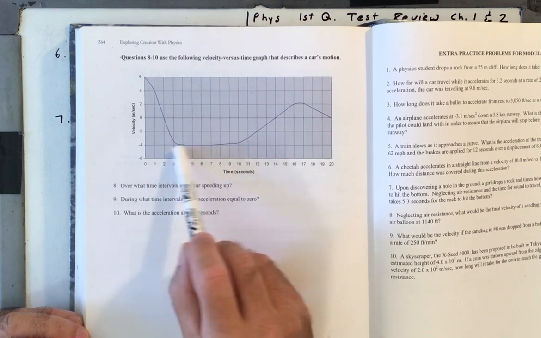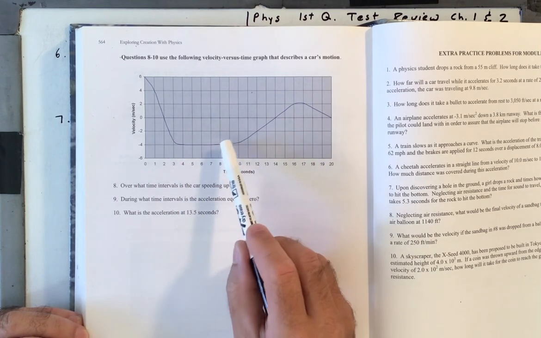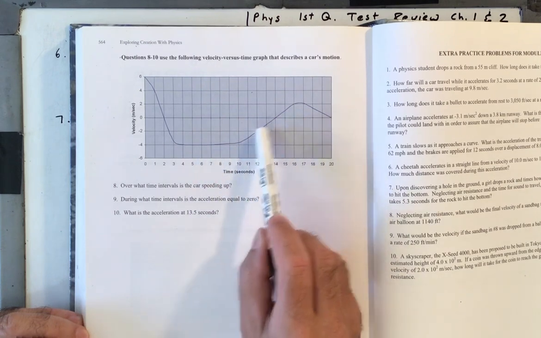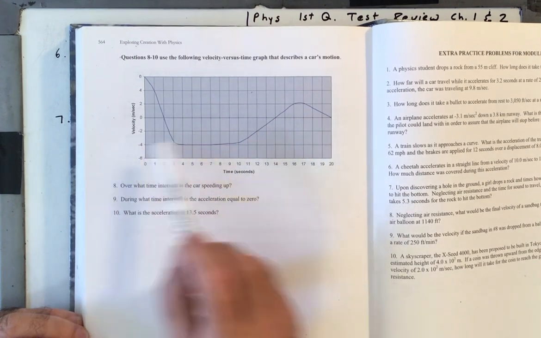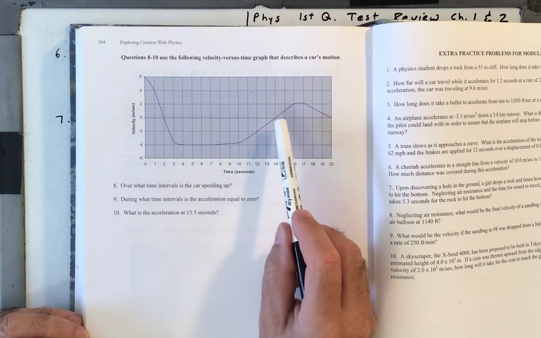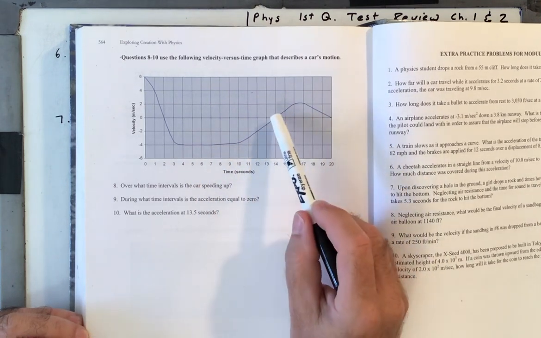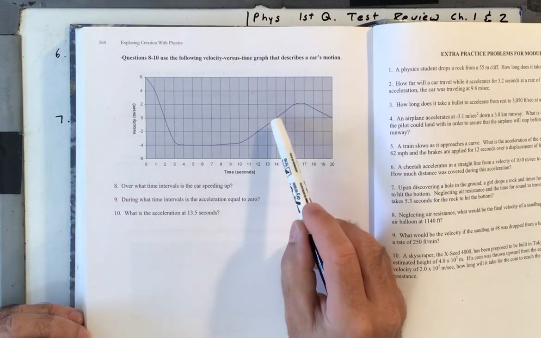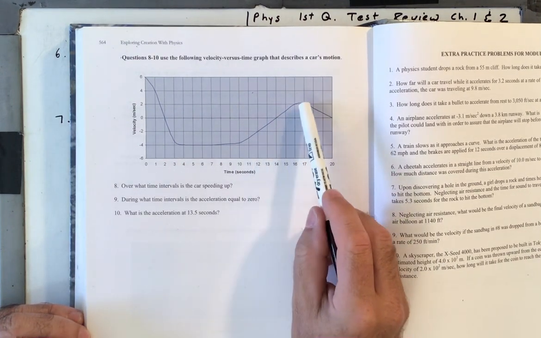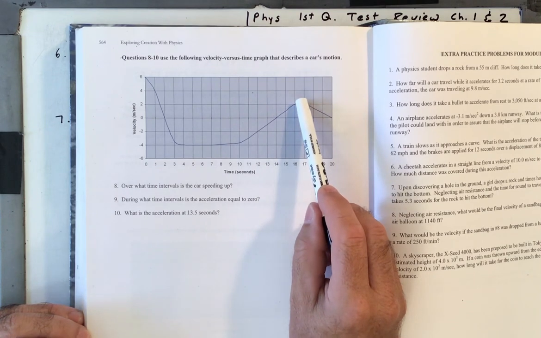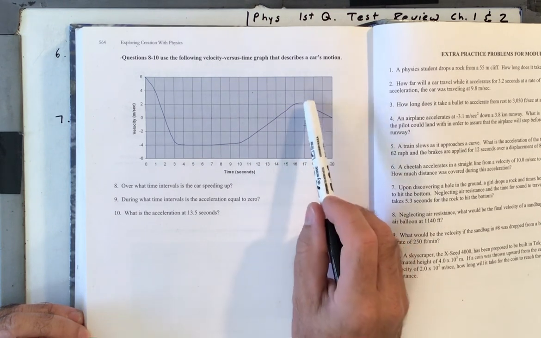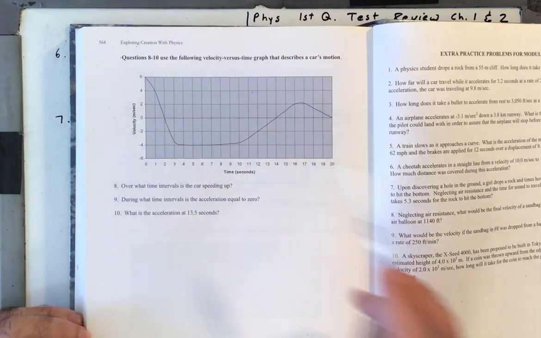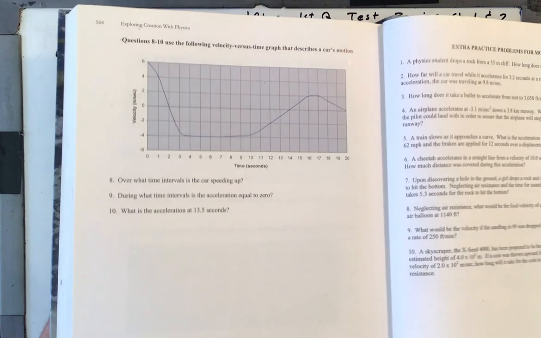It's flat, constant velocity there. Between 7 seconds and 14 seconds, acceleration is positive because the slope is positive. Velocity is still negative, so it's slowing down between 7 and 14. Then from 14 to 16.5 seconds, acceleration is positive and velocity is positive, so it's speeding up from 14 to 16.5. But from 16.5 to 20, acceleration is negative but velocity is positive, so it would be slowing down.